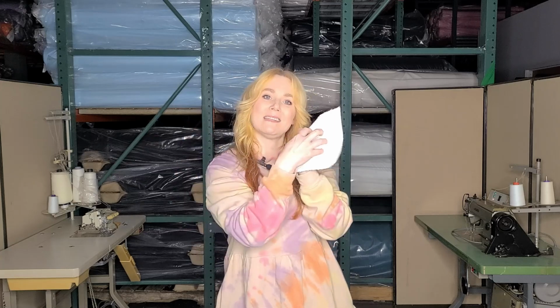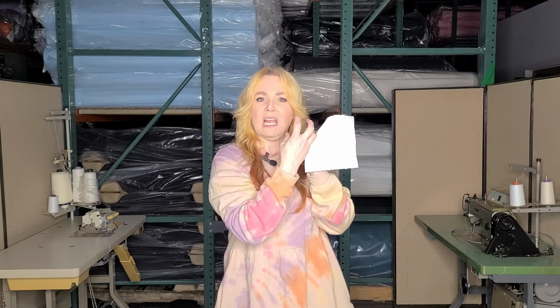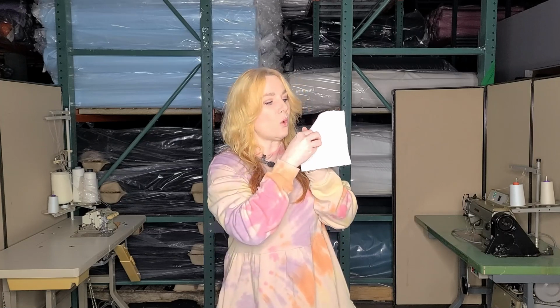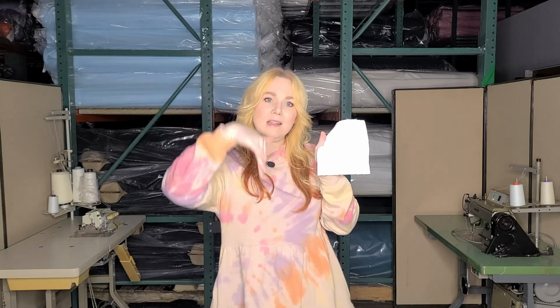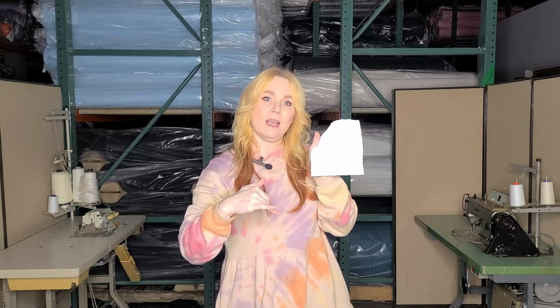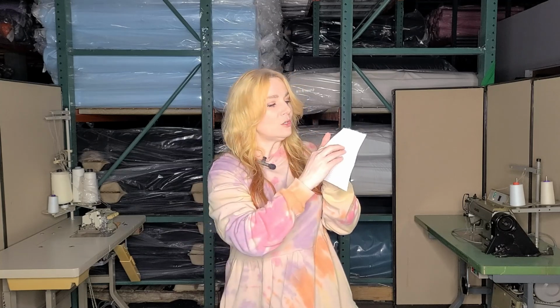So when water hits the fabric, it doesn't just pull up on the surface and cause it to be soaked and uncomfortable feeling. It takes the water and it disperses it because of that hills and valleys construction, and it pulls the moisture away from your skin and into the dimples, which is what makes it such an amazing fabric.